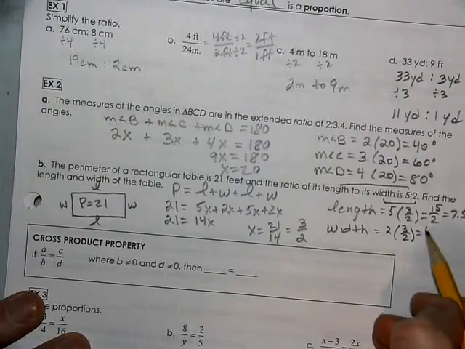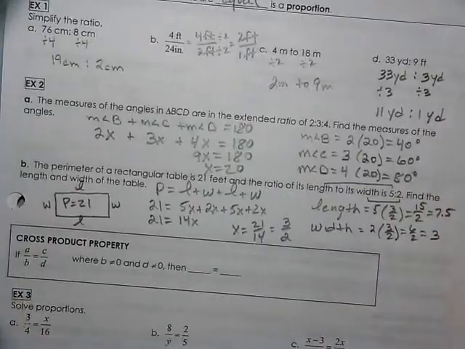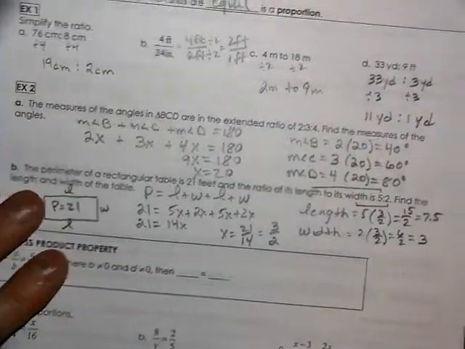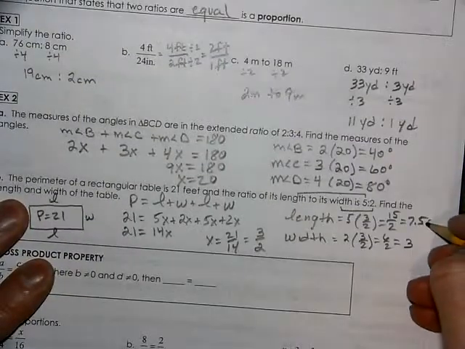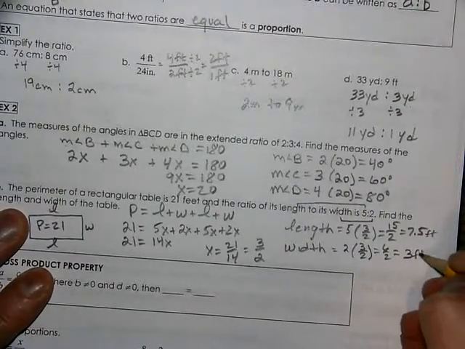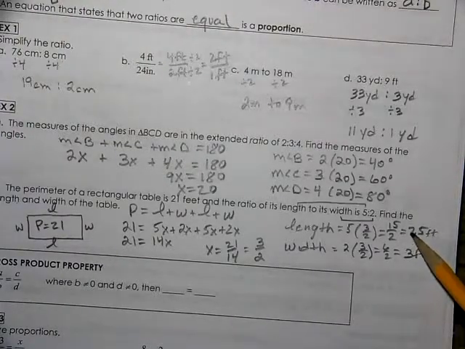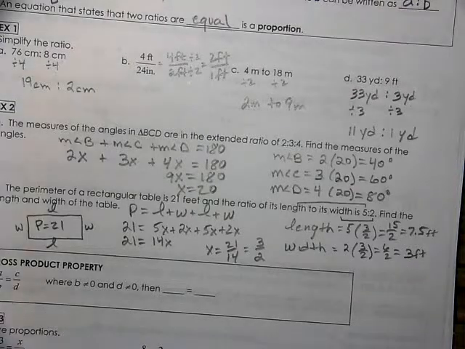That makes 6 halves, which is 3. So the length is 7.5 feet, and the width is 3 feet. Together, those would make 10.5 and 10.5, which makes 21, the perimeter all the way around.